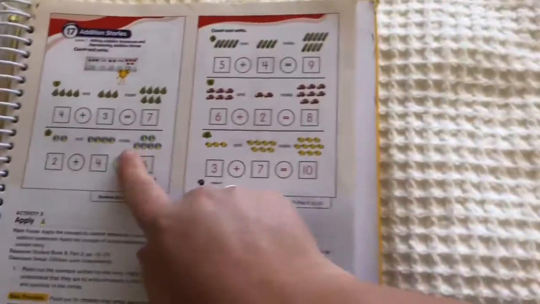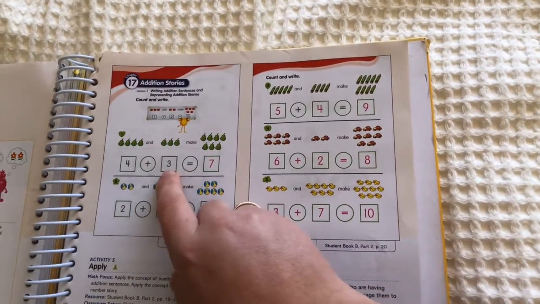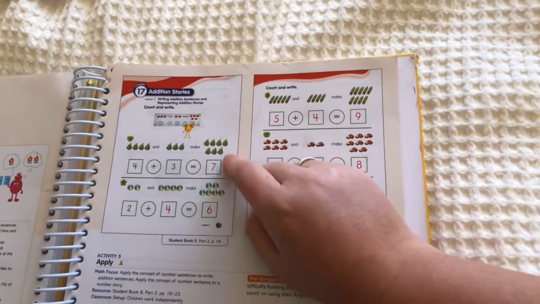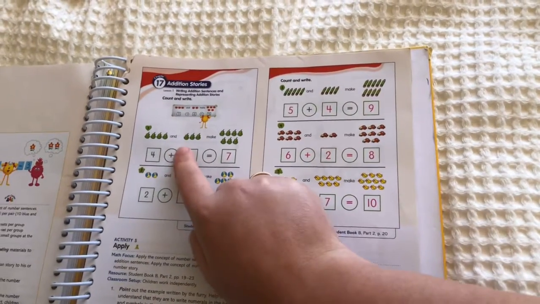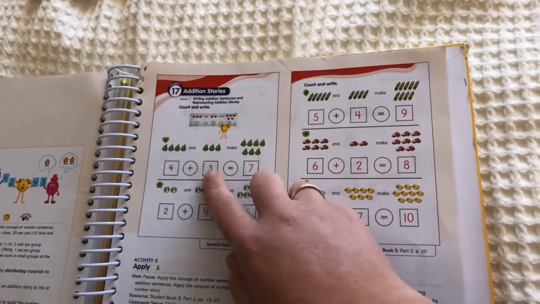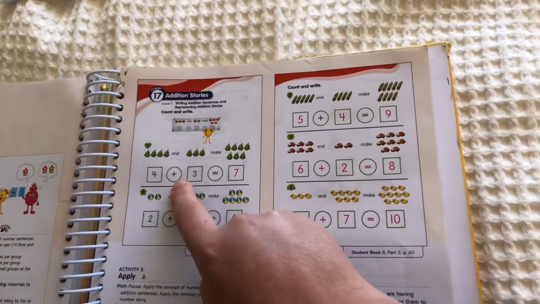So these first couple shouldn't be too hard. They're counting, writing the number, counting, writing the number, and then adding them all together. What's that end number? They need to know that, and "and" and "plus" are both supposed to be this plus sign. Let me tell you why.